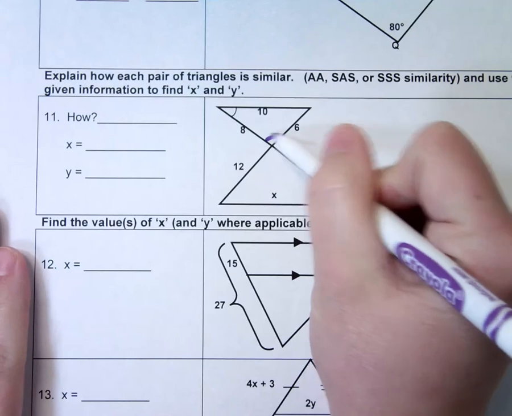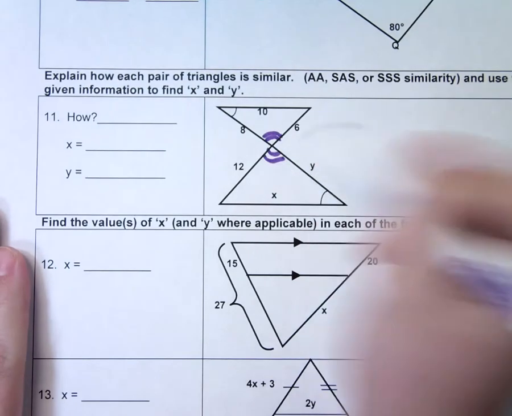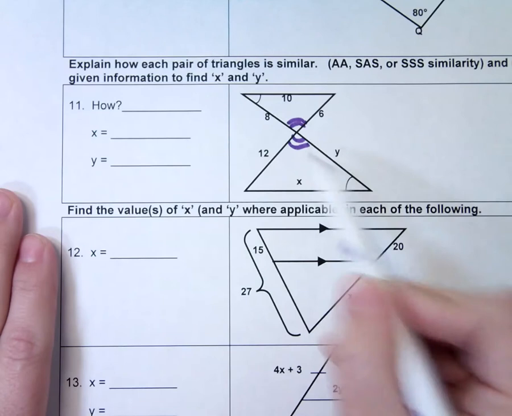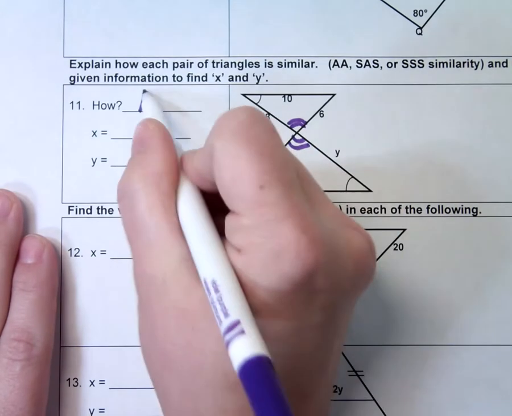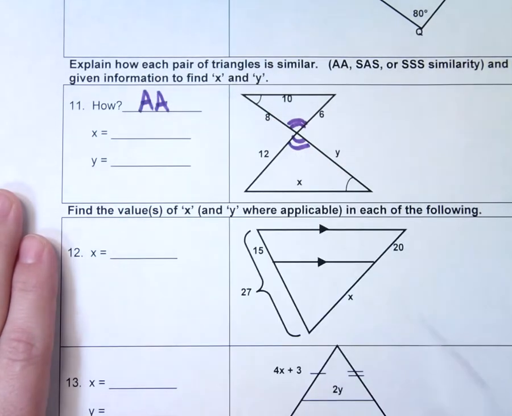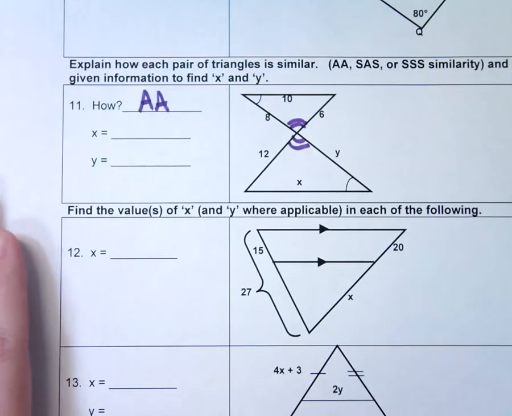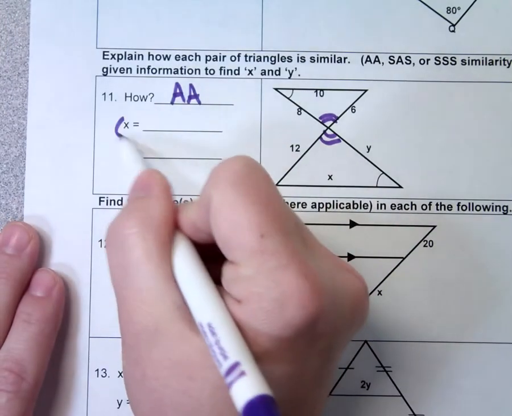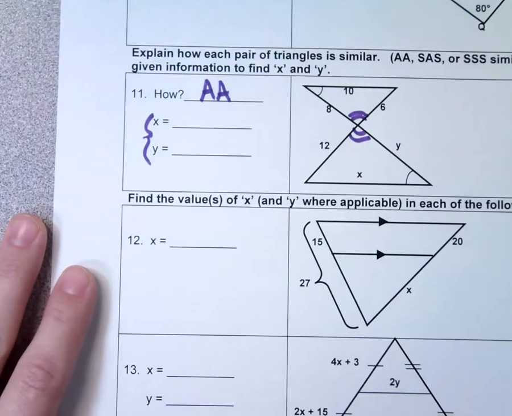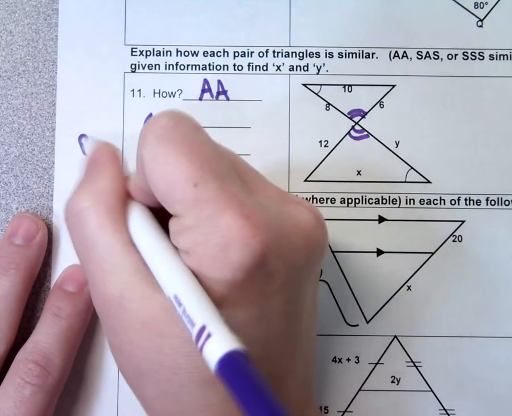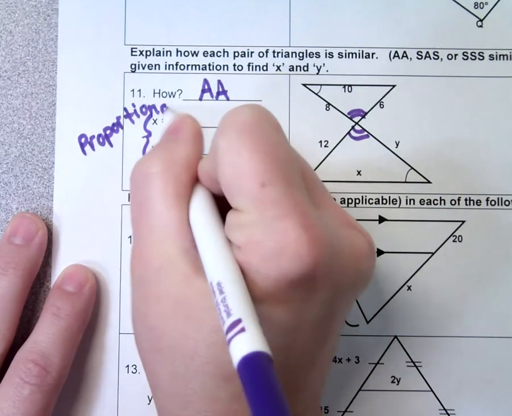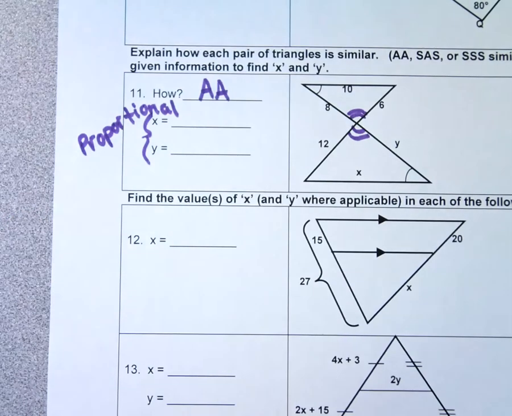I had talked about how these two vertical angles were congruent. And since I have two angles on this triangle congruent to two angles of this triangle, I know that my triangles are similar by angle-angle. Since the triangles are similar, the sides are proportional. And if sides are proportional, I'm going to set up a proportion to find the sides.